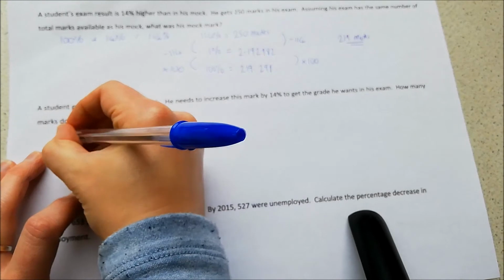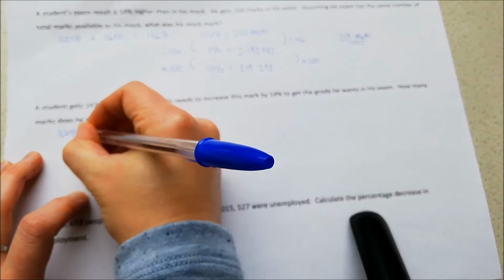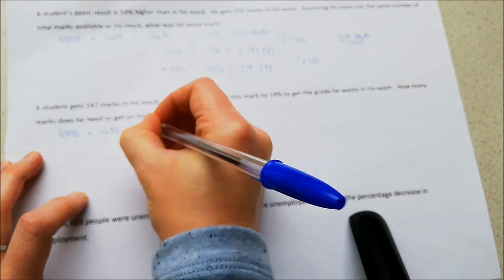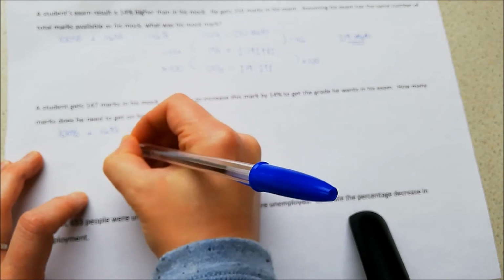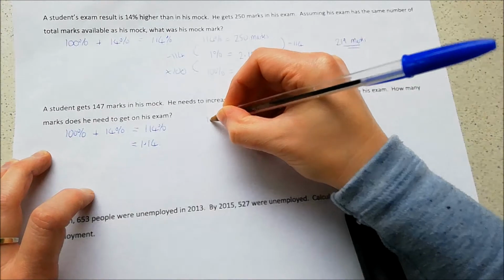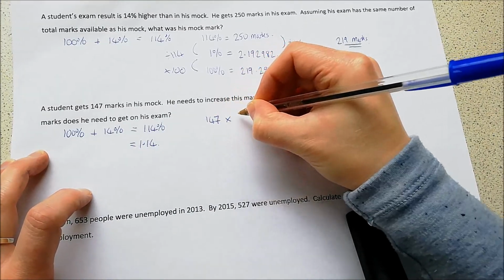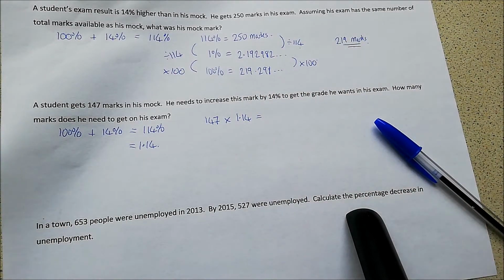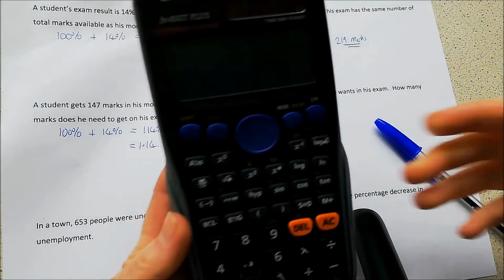Now we have 100% plus 14% equals 114%, which equals 1.14. So if I times 147 by 1.14, that will increase 147 by 14%.